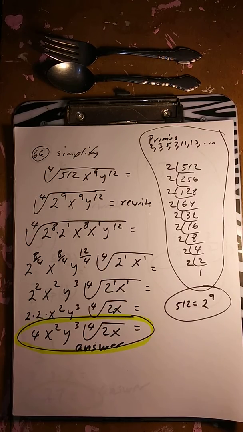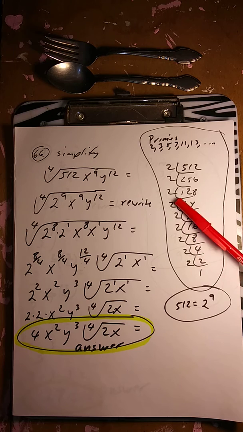Another one. Simplify this. Prime numbers again: 2, 3, 5, 7, 11, 13. 2 divides 256, 128. 2 divides 128, 64. 2 divides 64, 32. 2 divides 32, 16. 2 divides 16, 8. 2 divides 8, 4. 2 divides 4, 2. 2 divides 2, 1. So we have 2 to the 9th power. Let's count: 1, 2, 3, 4, 5, 6, 7, 8, 9.